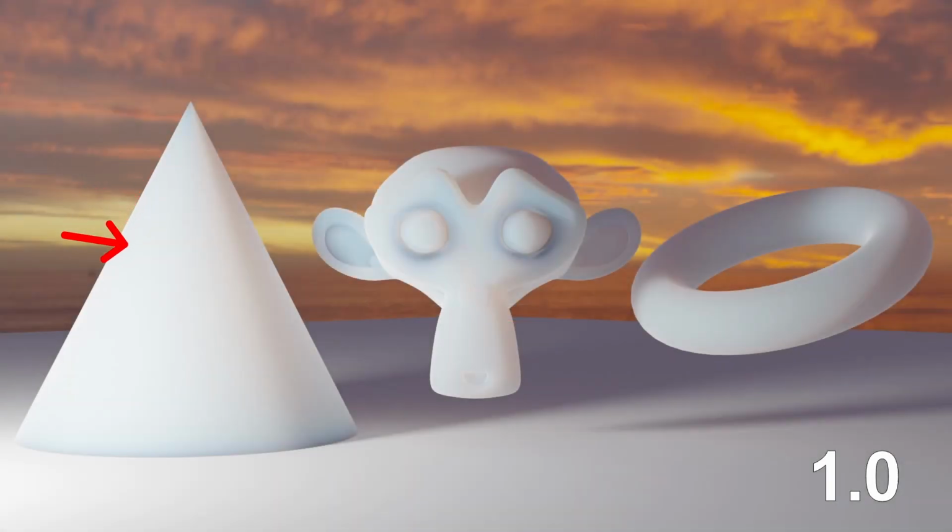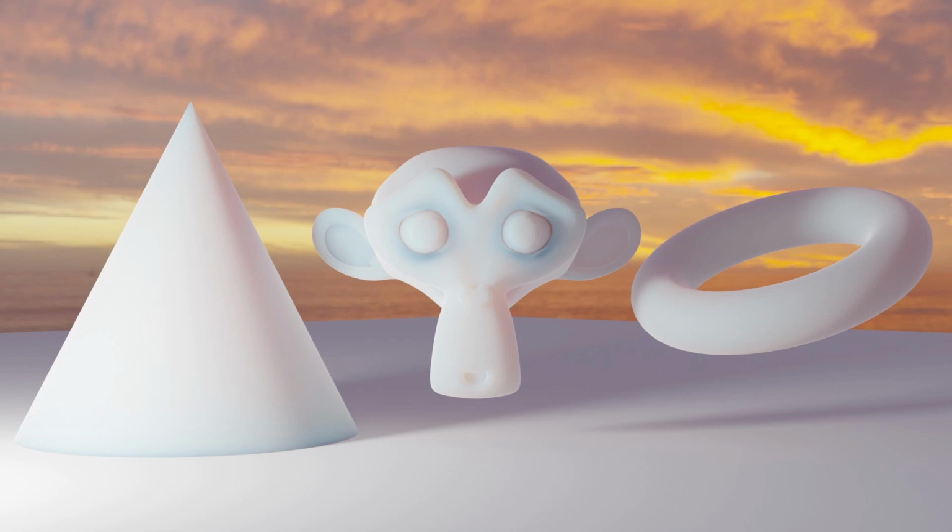See how the front faces show more of the white light when anisotropy is set to 1? That's the front-facing light being reflected back toward the camera. When anisotropy is set to 0, you can see more of the orange sky passing through the back of the Suzanne head.